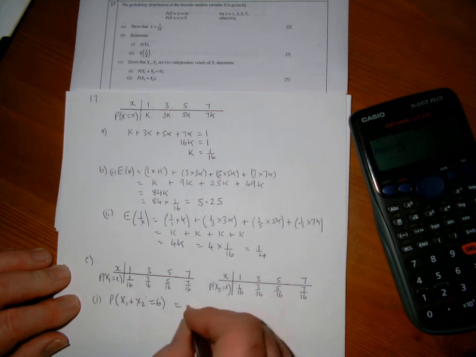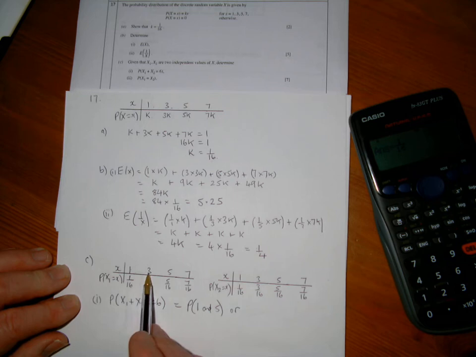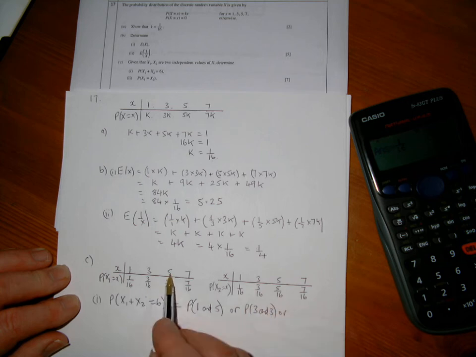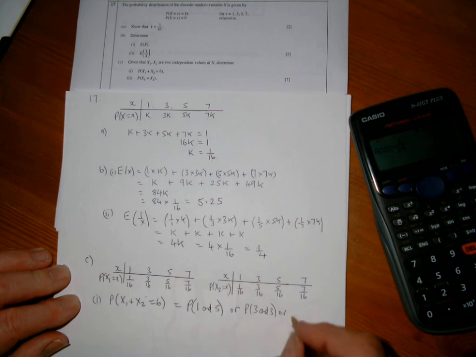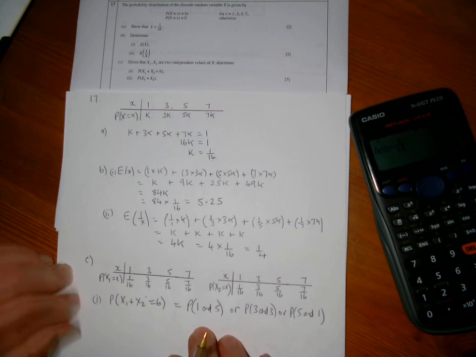So the first one is the probability of 1 and 5, or if I take the 3, I can go 3 and 3, or if I take this 5, I can take that 1. Those are the ways in which I can get them to add up to make 6.